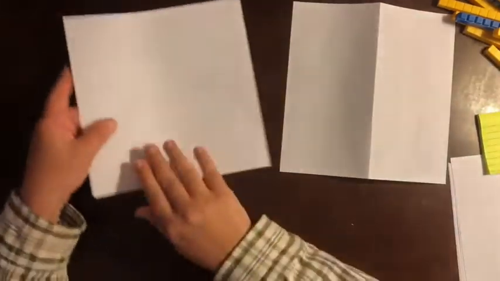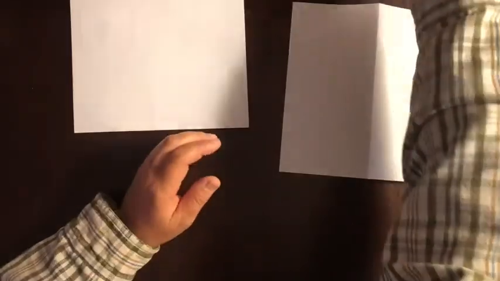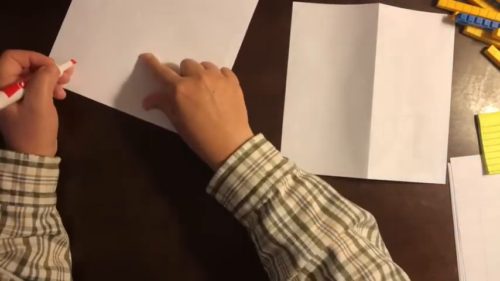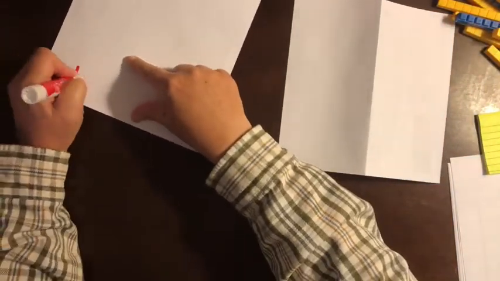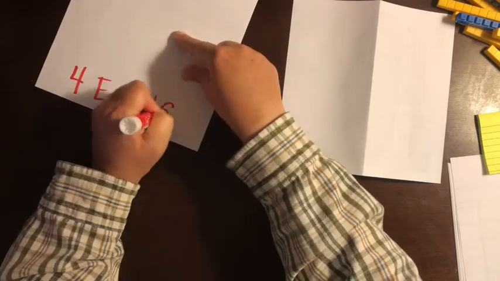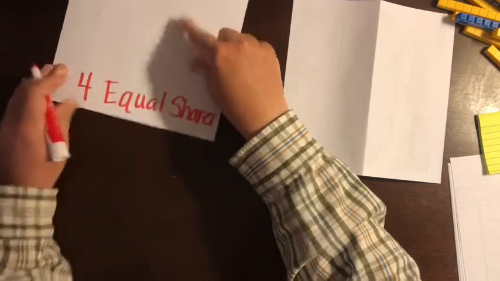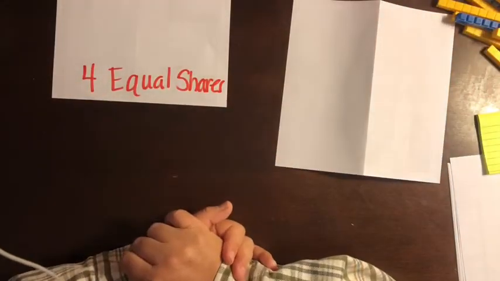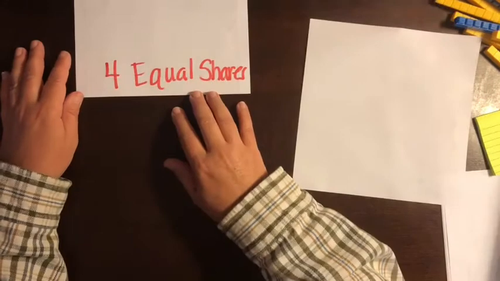All right, let's take another paper square, and now we want to do 4 equal shares. Okay, 4 equal shares. We'll pause the video. I want you to fold your paper into 4 equal shares. What did your paper square look like?